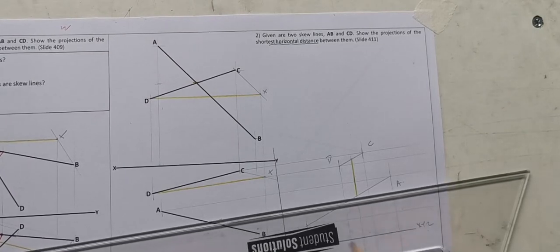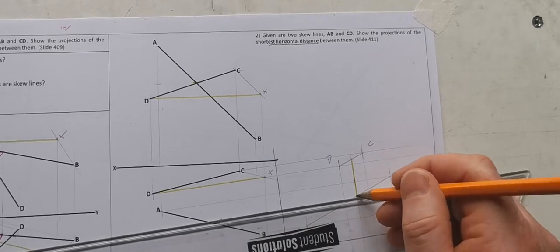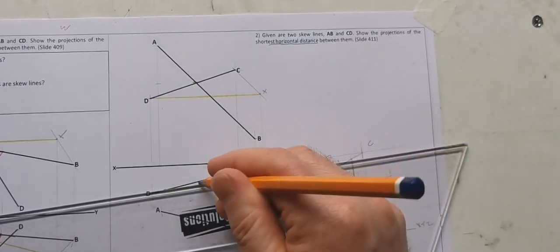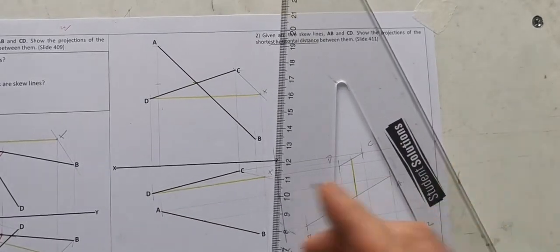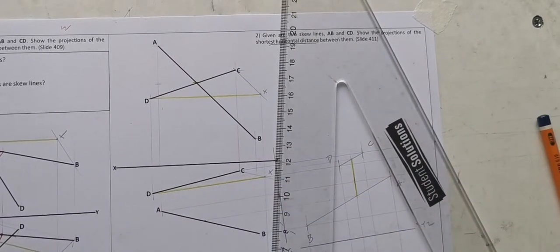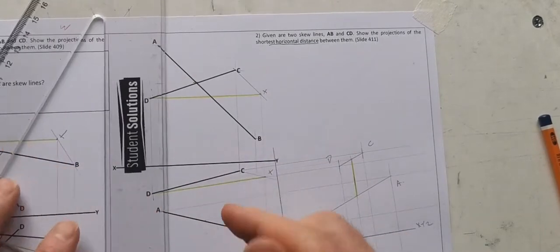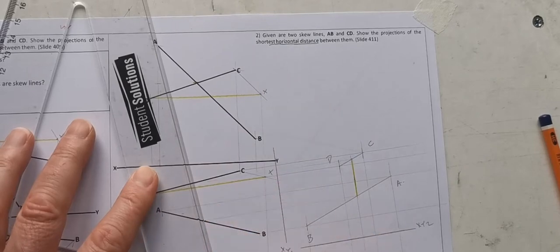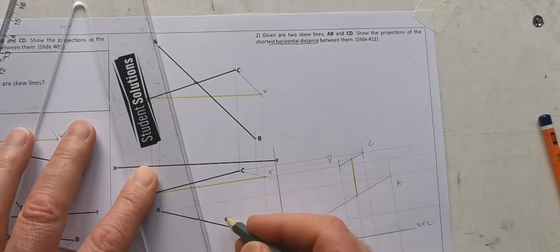So it's here on AB and here on CD. So I'm getting that it's from here to there.